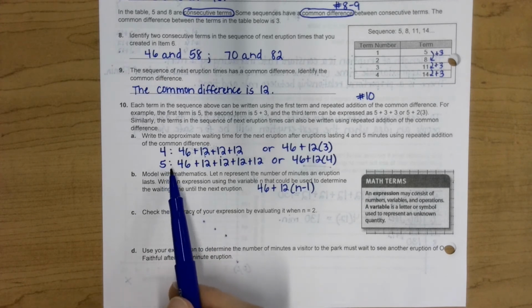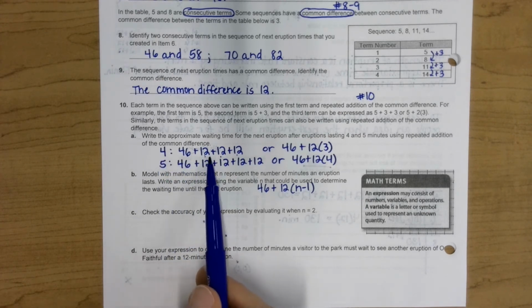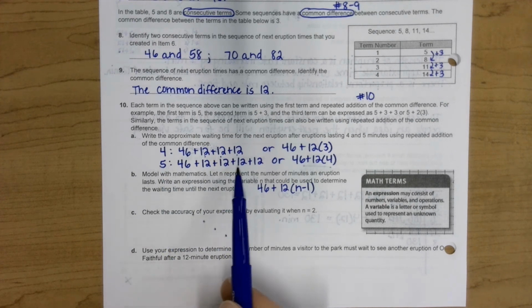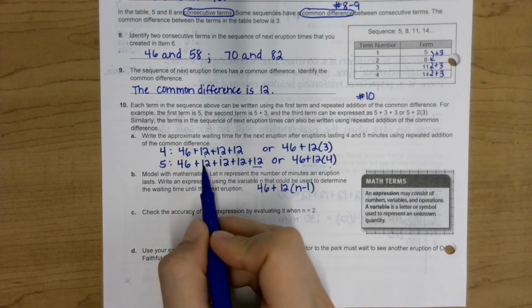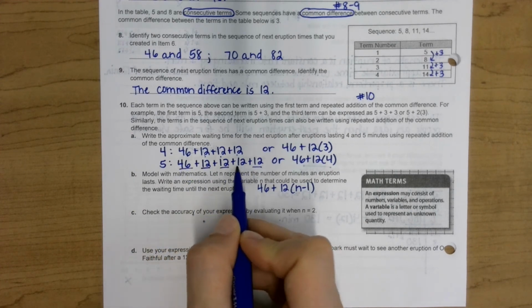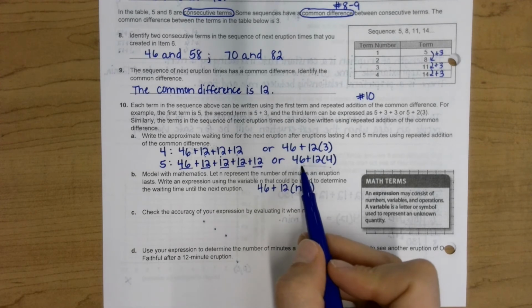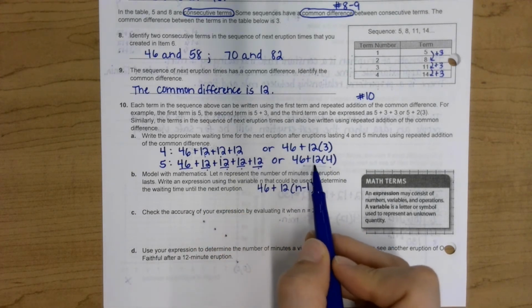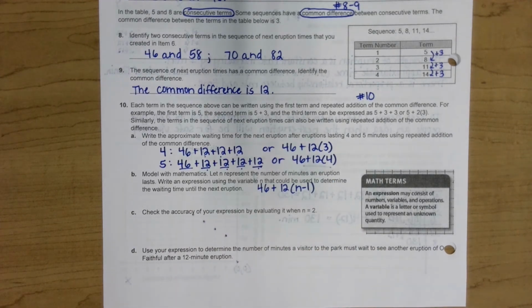5 minutes. Well, I would just rewrite what I wrote for 4 minutes, but 5 minutes would be 1 more minute. So I would need to add 1 more 12. Notice how this is the first minute, and then second, third, fourth, fifth. Or you can show that you're multiplying 4 groups of 12, so 46 plus 12 times 4.